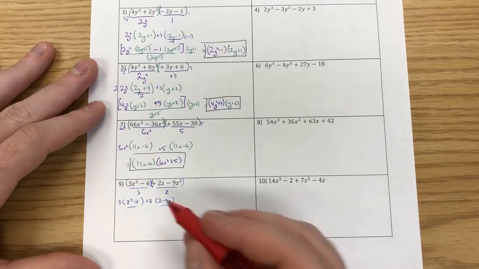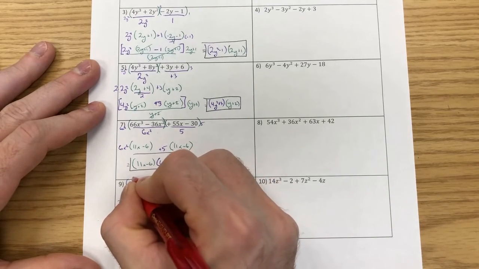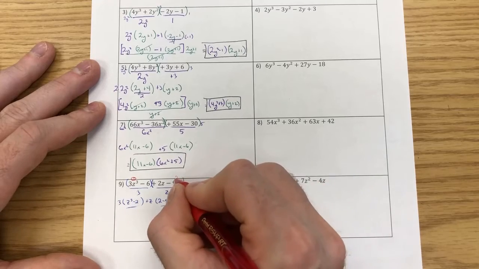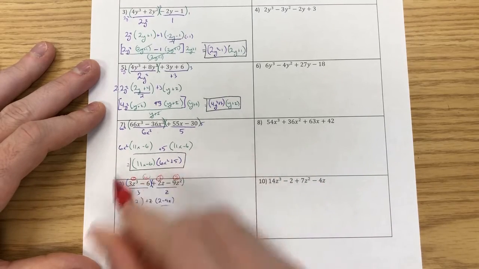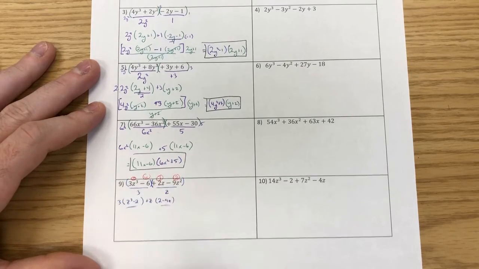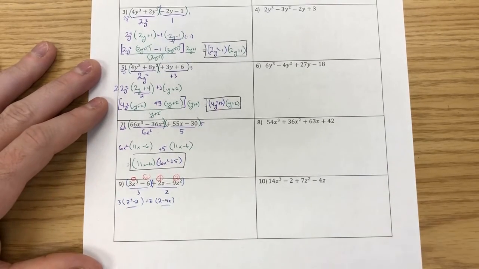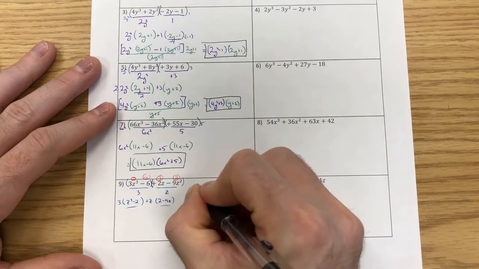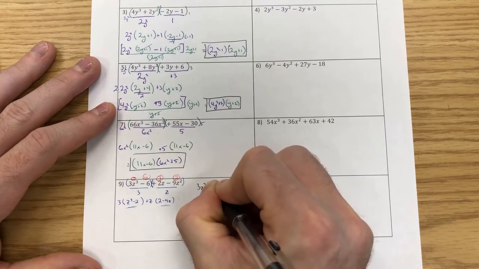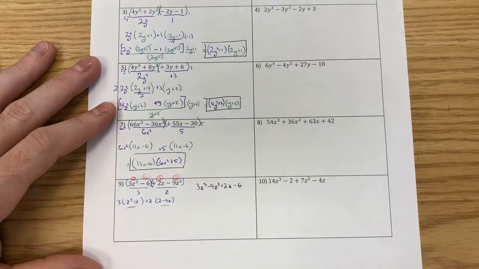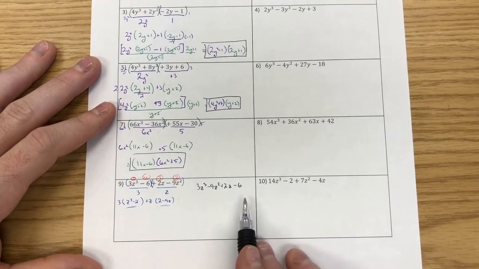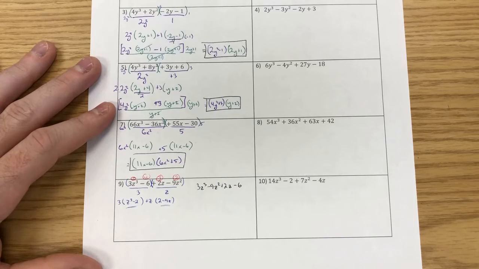Let's instead list this in alphanumeric order, which means we list the biggest term by power and work our way down, which means first, second, third, and fourth term. Let's see what we get. 3z cubed minus 9z squared plus 2z minus 6. Let's try and factor by grouping in this order.